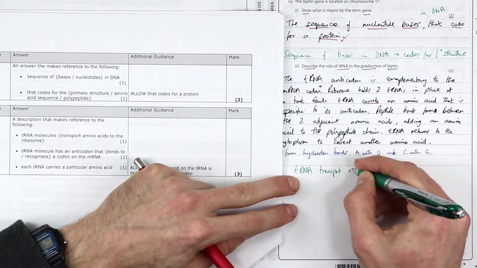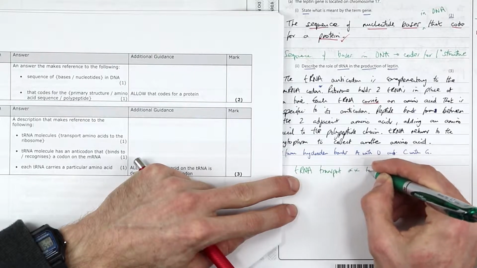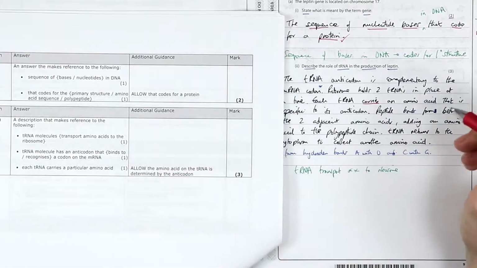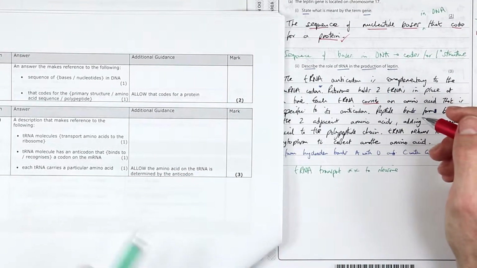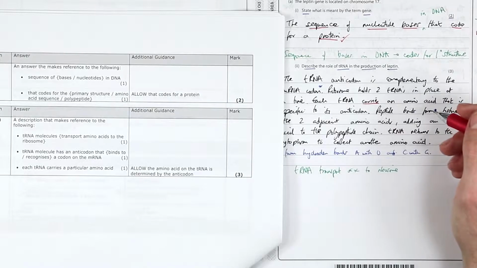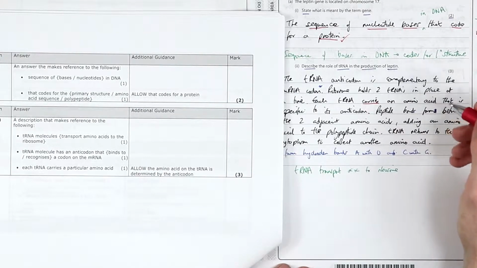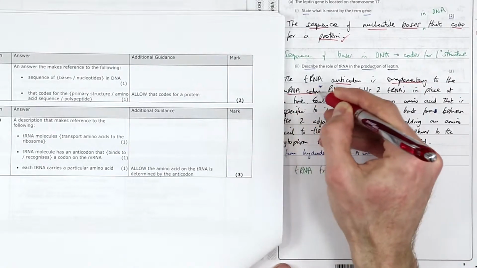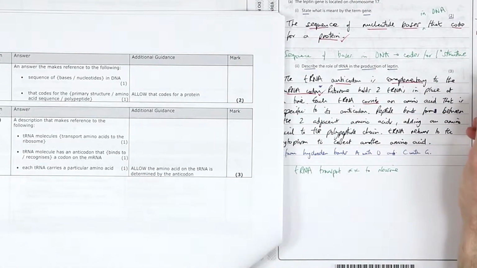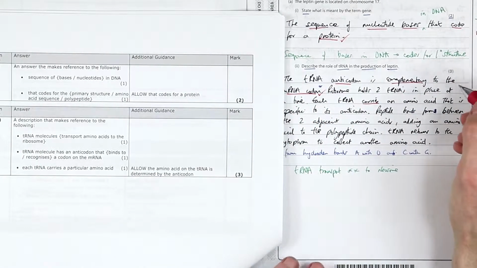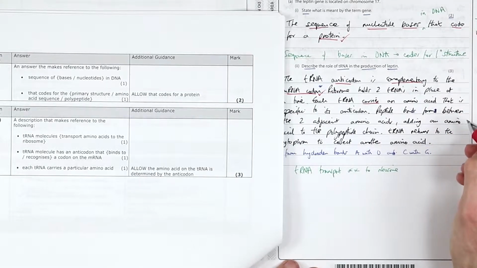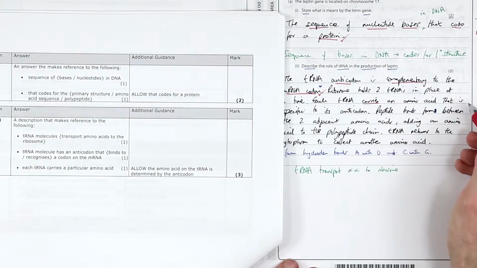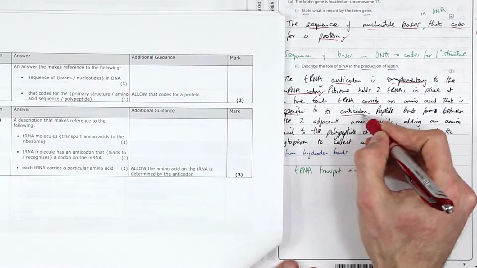Transports. I'm going to do alpha. I don't think I actually... Each one has an anticodon. Binds to the codon on the messenger RNA. Has an anticodon complementary to the mRNA codon. Each tRNA carries a particular amino acid. Each tRNA carries an amino acid that is specific to the anticodon.